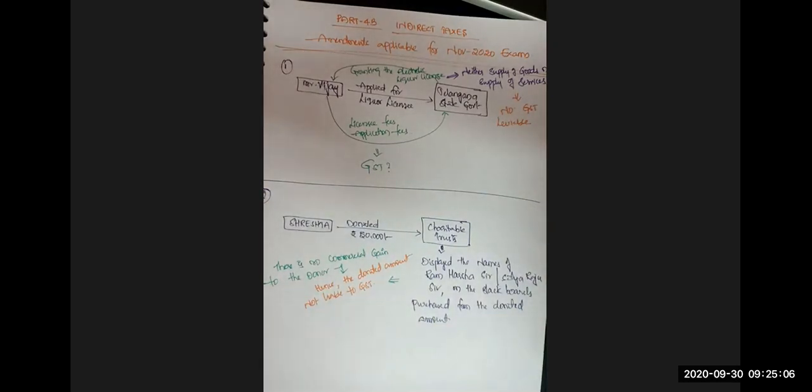Instead of that person's name, if that person's company name is displayed on that bench, on that air conditioner or water purifier, or if that person's company's products are displayed through electronic display boards, now that gives a commercial gain to the donor and it is liable to GST. Are you following, ma? So that is the second amendment. Clear? I hope everyone noted this down.